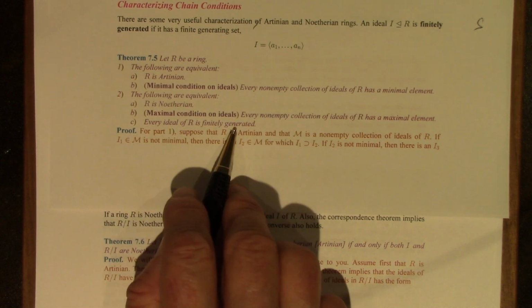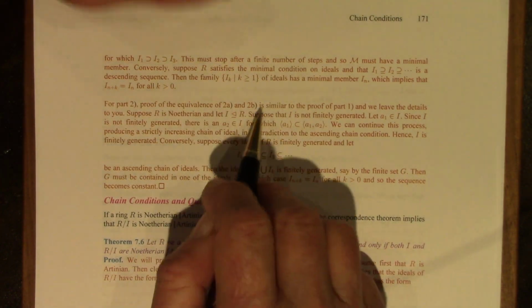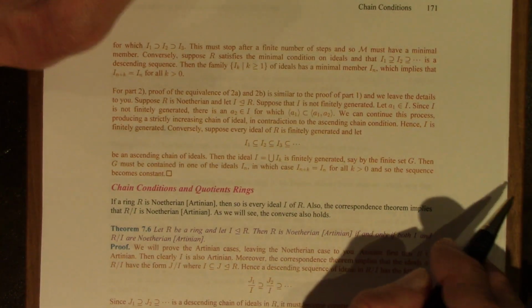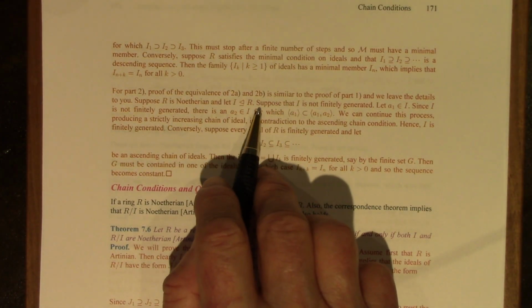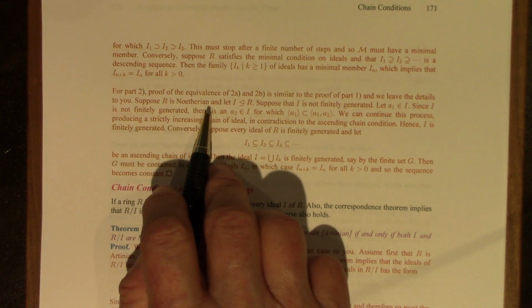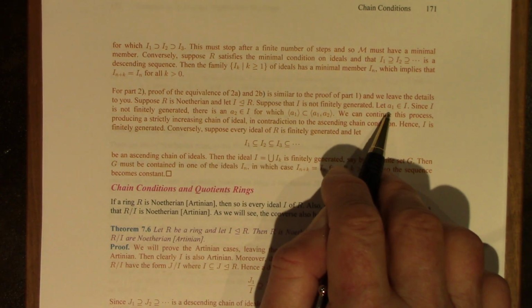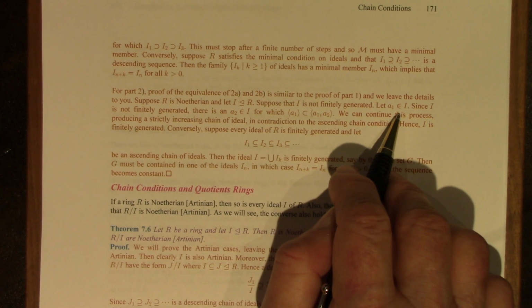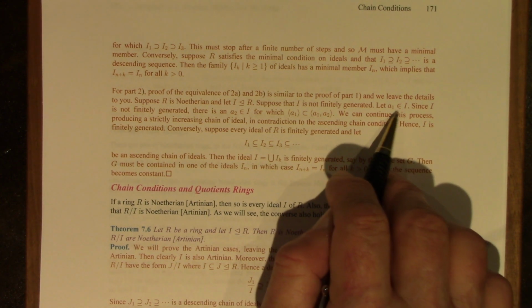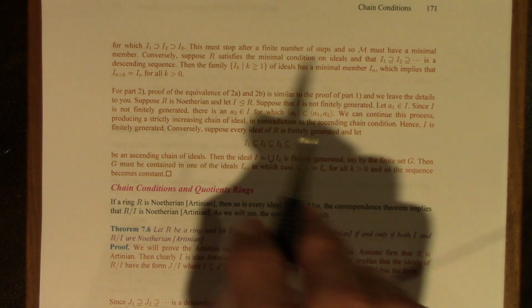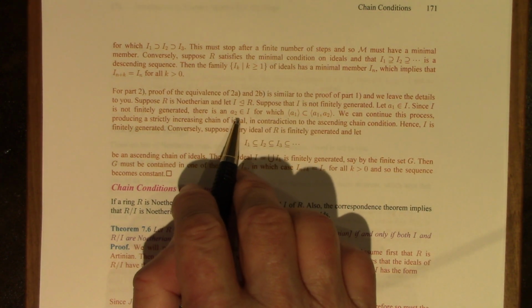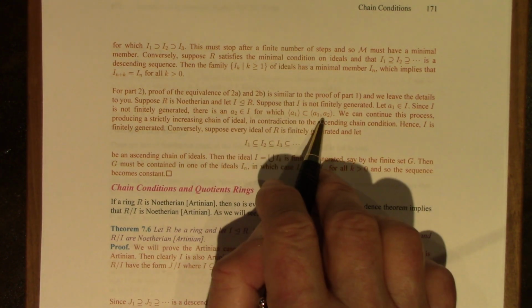We have to deal with the ideals being finitely generated. So, suppose R is Noetherian and I is an ideal of R. If I was not finitely generated, we could take an element A1 in I that doesn't generate all of I. So there's another element A2 in I, for which this holds.